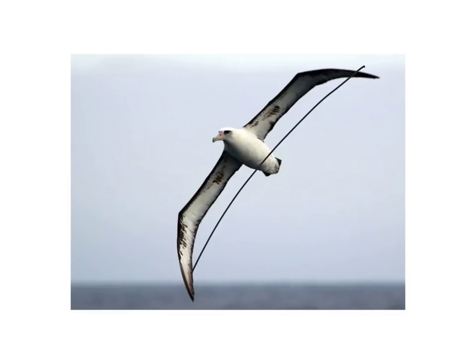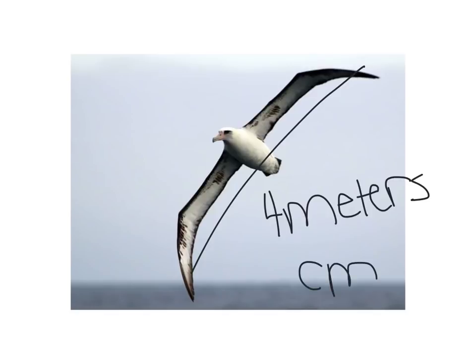Well, the albatross is the bird with the biggest wingspan recorded in history. So they've recorded the albatross wingspan at 4 meters. That's 4 meters all the way across. 4 meters would be like 4 meter sticks laid down in a row. So if the wingspan of an albatross bird is 4 meters long, we want to know how many centimeters that's going to be. So I want you to think a minute, how are centimeters and meters related?